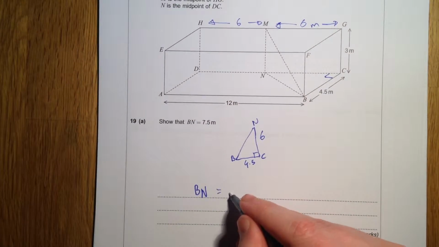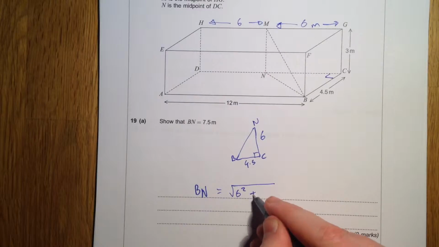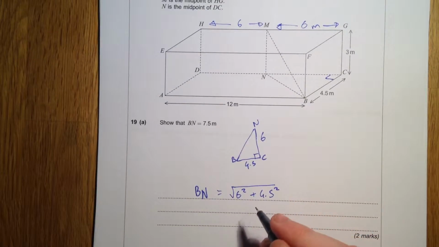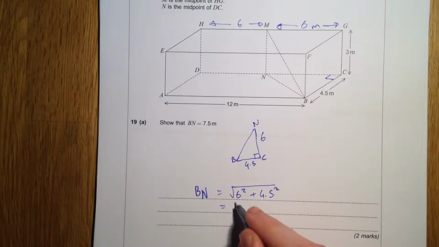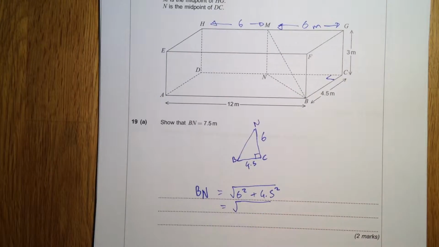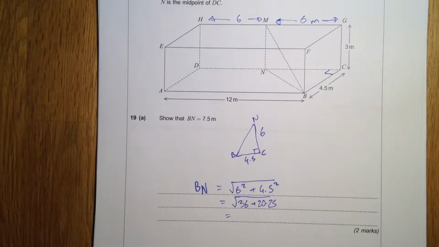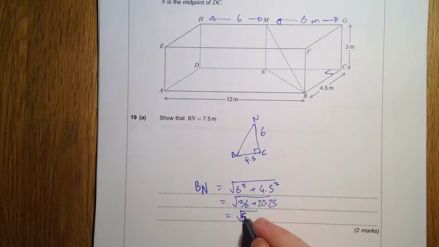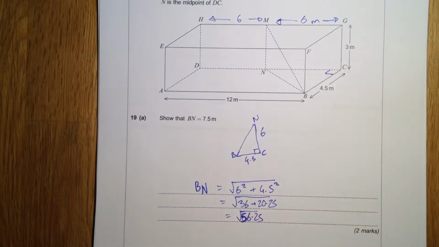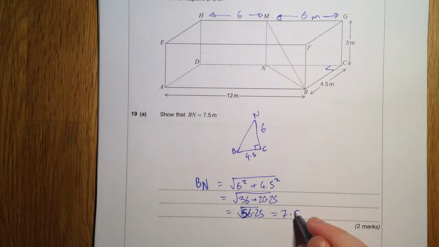So we do the square root of 6 squared plus 4.5 squared, which is the square root of 36 plus 20.25. Add the 36, that's square root of 56.25. And sure enough, that gives us 7.5 meters.